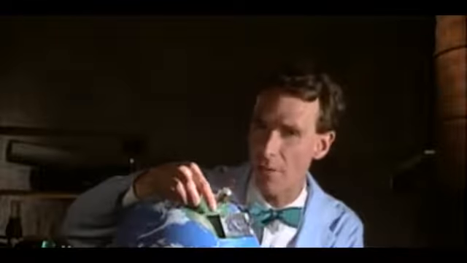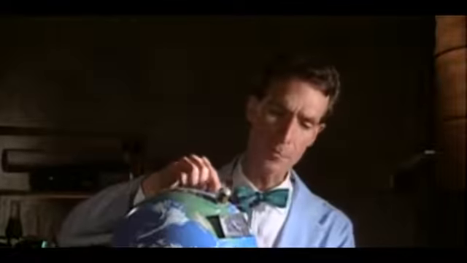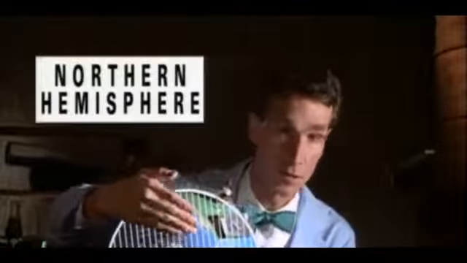Let's say that this plastic globe of science is like the Earth, and we have two solar panels mounted on it. Now, solar panels convert light directly into electricity. So right now, these two panels are making enough electricity to run these two little motors. Both motors are going about the same speed. Notice that we have one panel in the northern hemisphere, and one panel in the southern hemisphere. They're both receiving about the same amount of light.